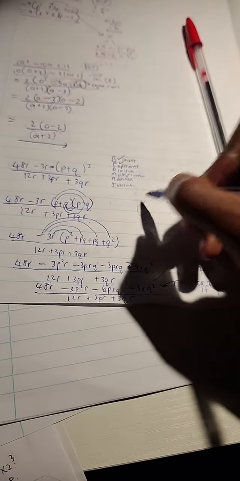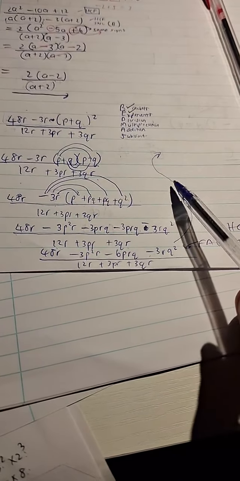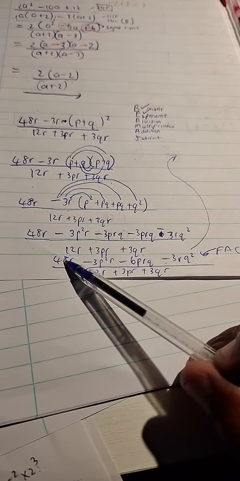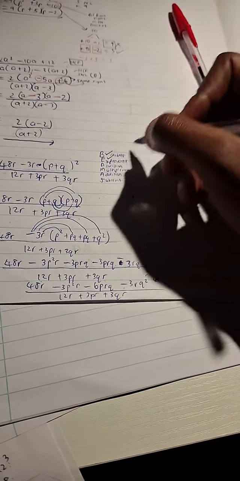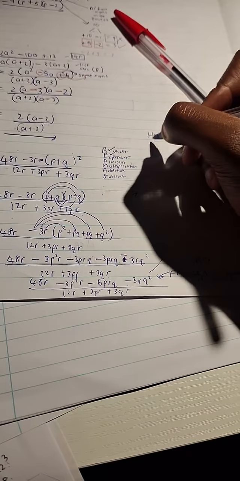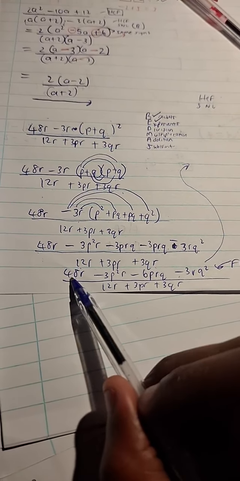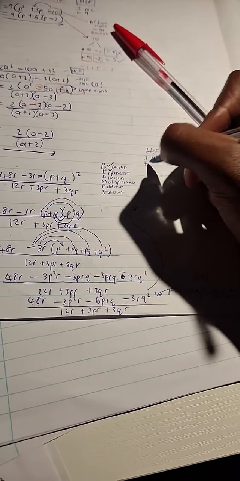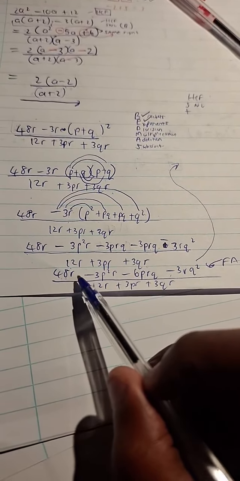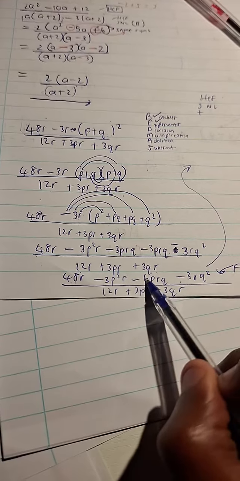So let me just write these steps here at the top so that we can see what we are doing. Highest common factor, what? Sign, number, letter. Let's look at it in the top. Sign, it's going to be positive. Number, 48, 3, 6, and 3.